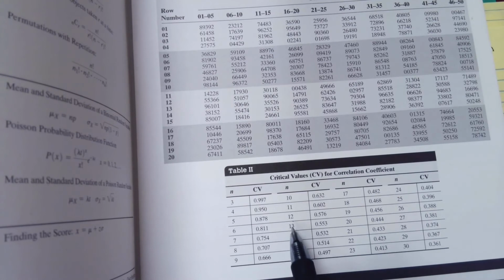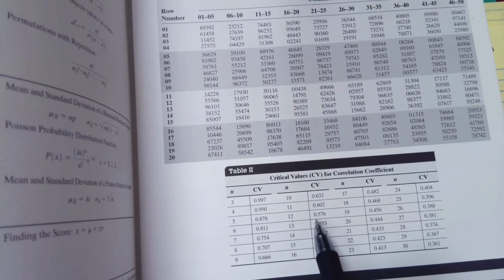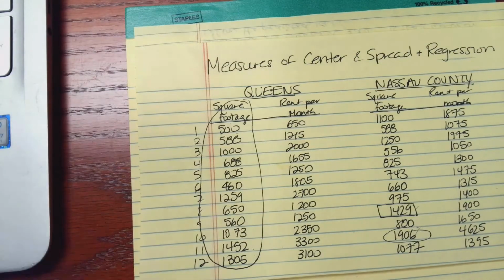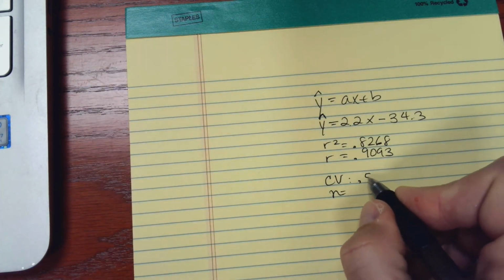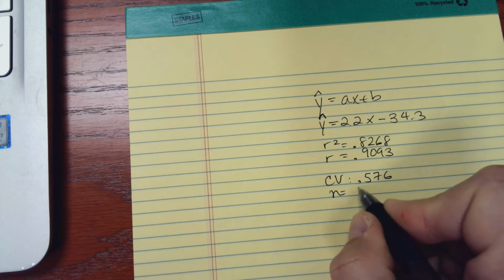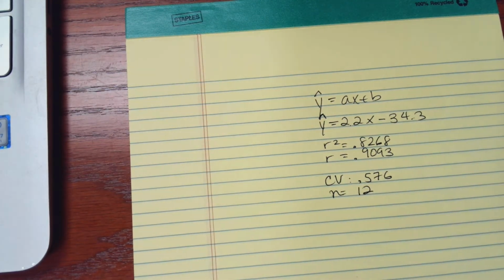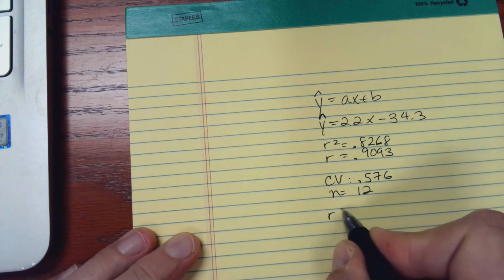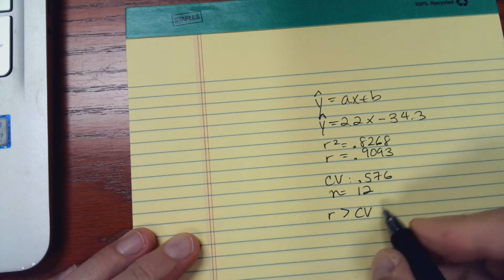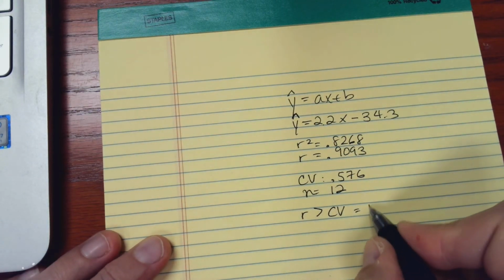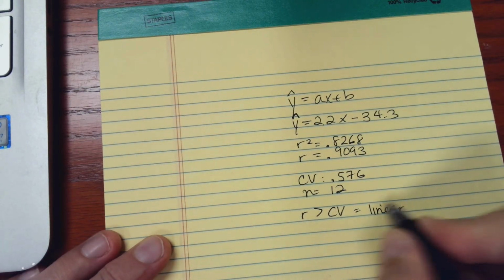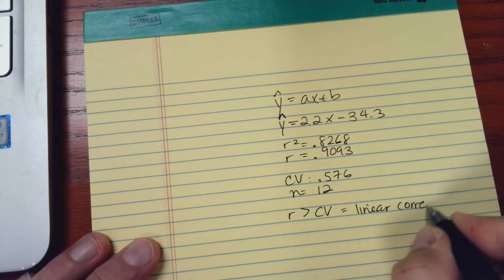Yeah, so here is for 12. The critical value is 0.576, and that was with a sample of 12. So since r is greater than my critical value, my conclusion is that there is evidence of a linear correlation.